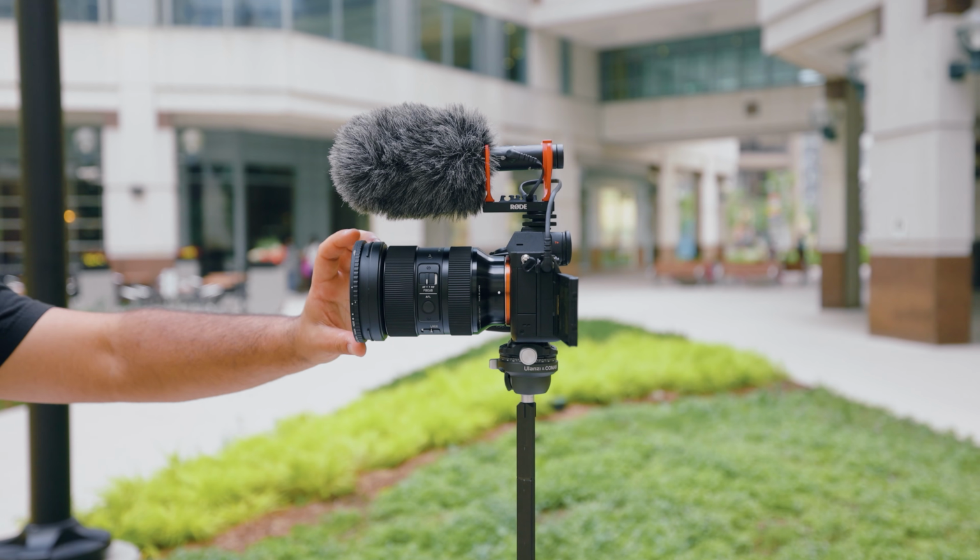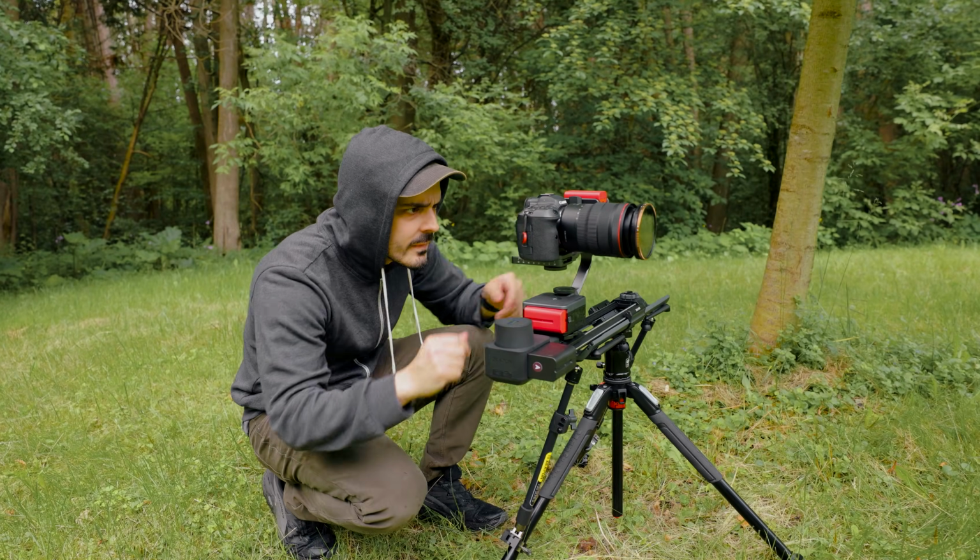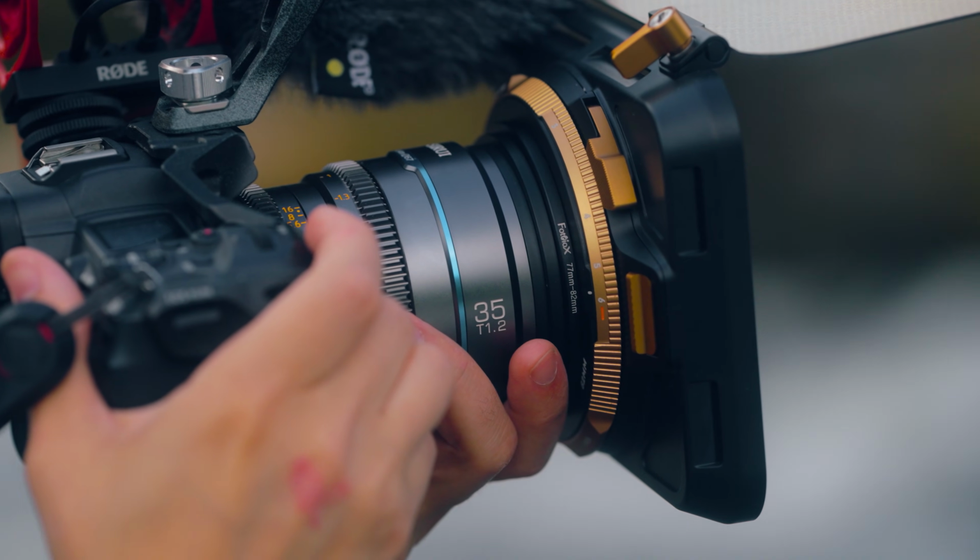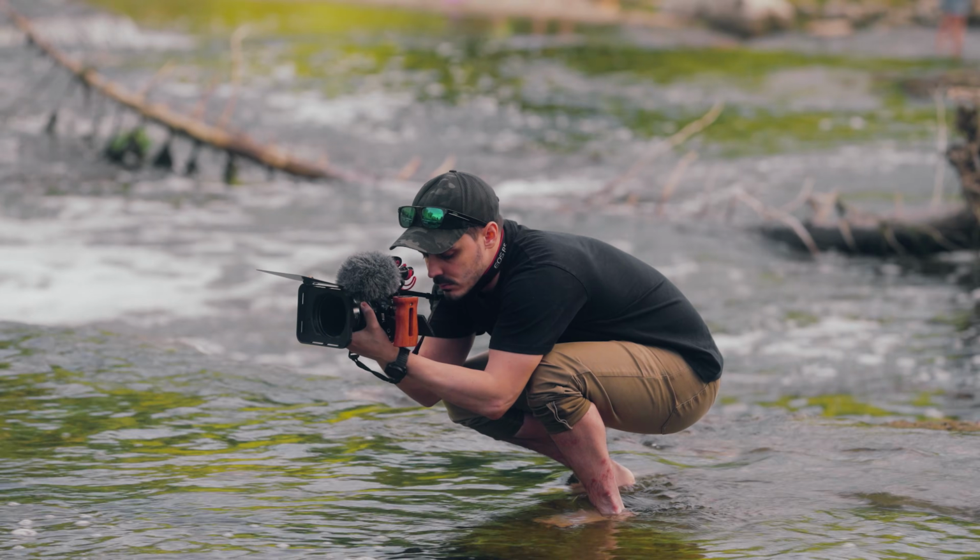Do photographers need ND filters? Most of the time, when you hear people talking about ND filters, it's specifically related to video. And that's because ND filters are designed to reduce the amount of light that enters your camera.